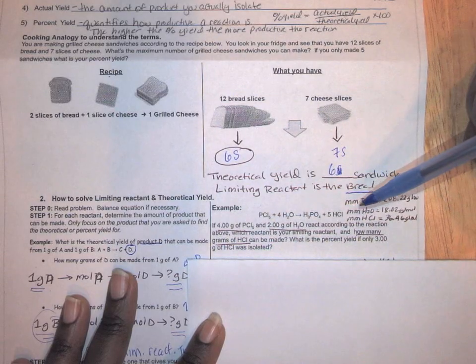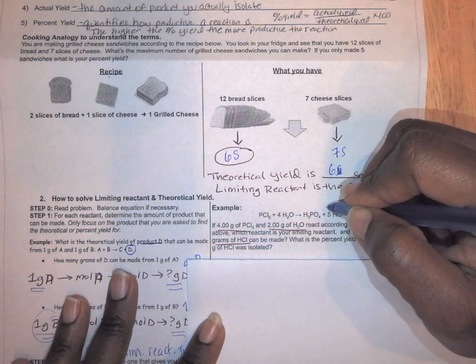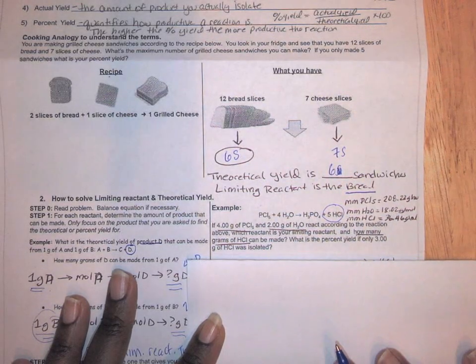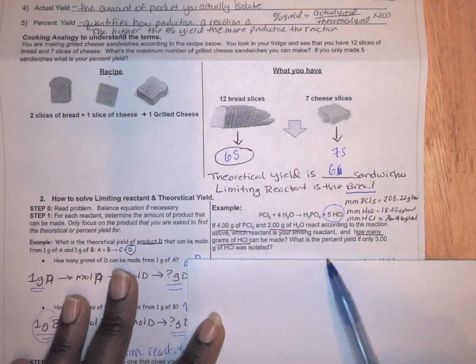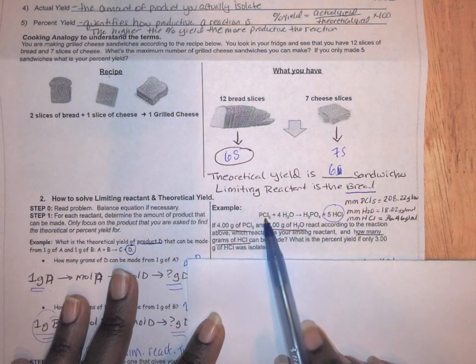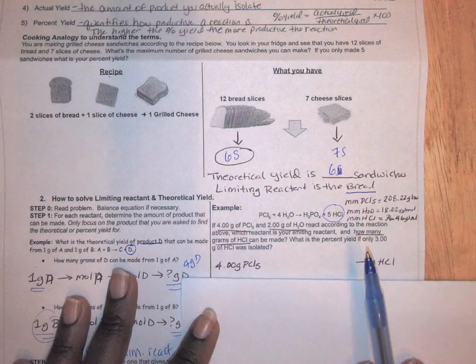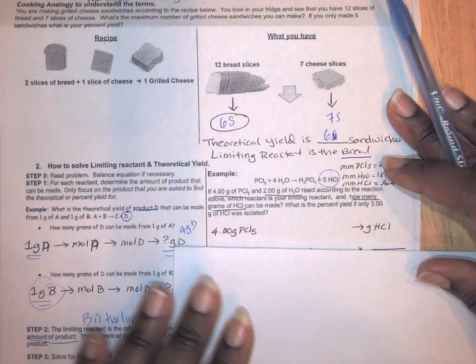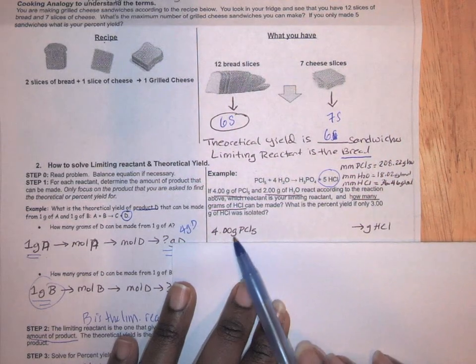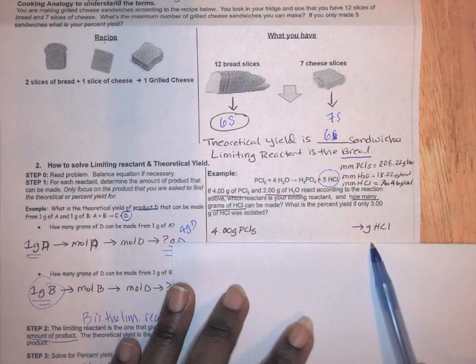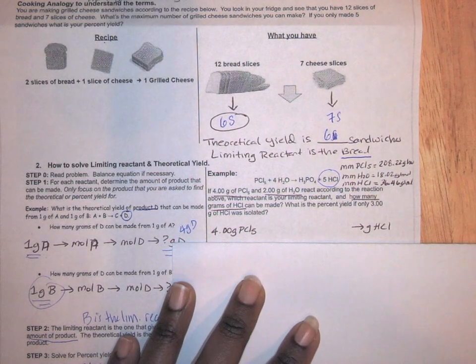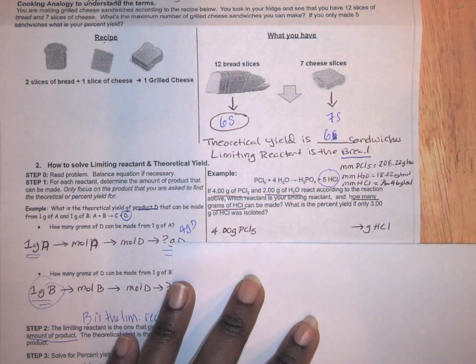HCl can we make? So once again, even though we have two products, the only product we're going to focus on is the HCl. So what would that process look like? So for each reactant, starting with the 4 grams of PCl5, I need to figure out how many grams of HCl I can make. So how do we do that? So I want to go from 4 grams of PCl5 to grams of HCl. Do you know how to map it out? If you do, pause the video now and do that on your paper.